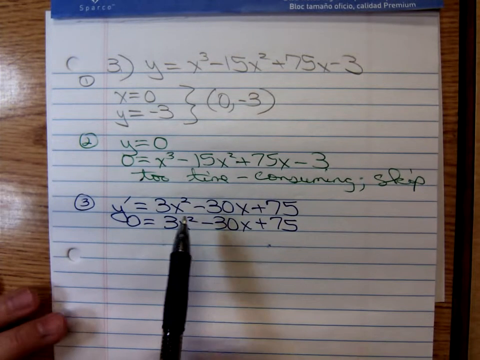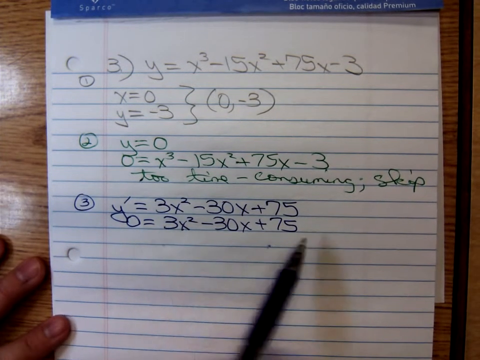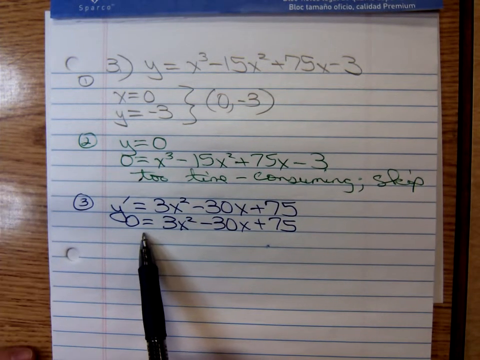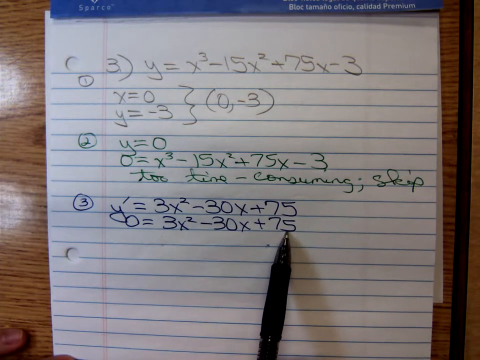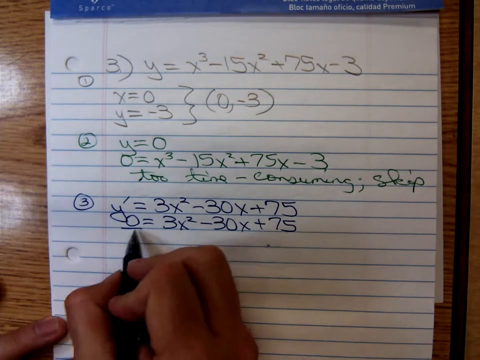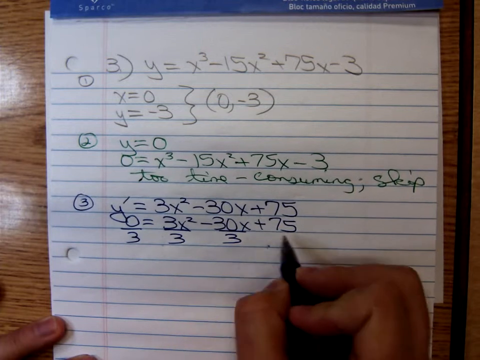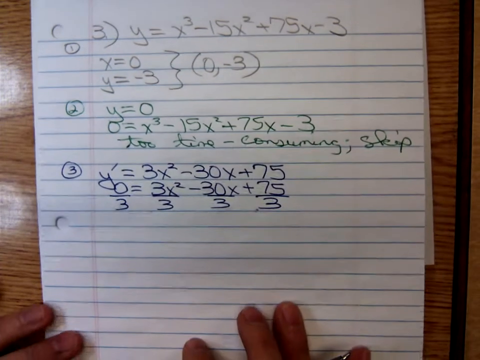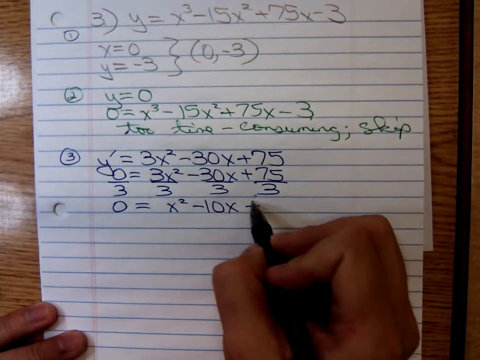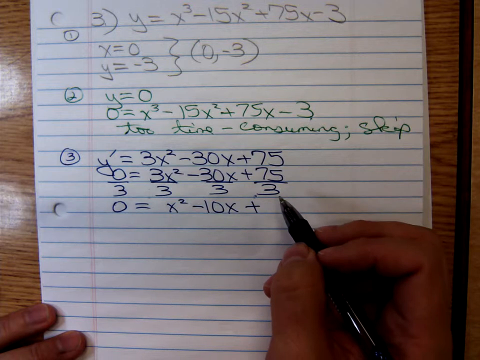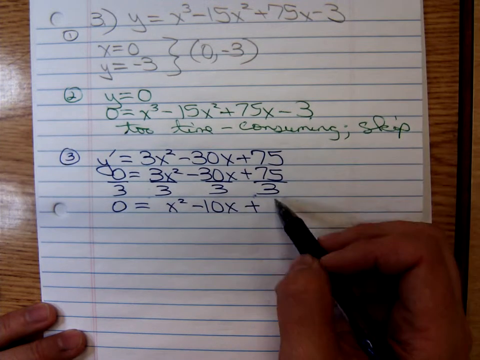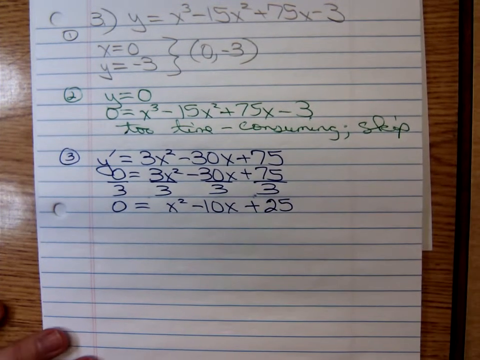And here's something I can do. What I'm about to do, I can do to the equation. I can't do it to the derivative, okay? The derivative's a function. But to the equation, I can say, okay, there's a common factor of 3. I'm going to multiply both sides by 1/3. Multiplying by 1/3 is the same thing as just dividing by 3. So I'm getting 0 equals x squared minus 10x plus 75 divided by 3, which is 25.